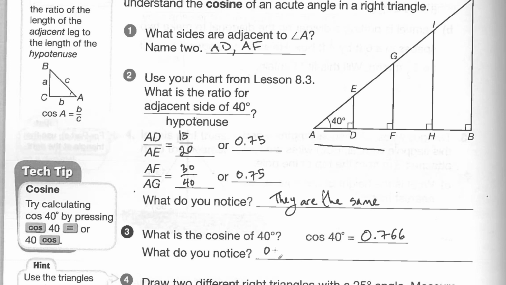Well, 0.766 is close to 0.75, because just like the sine of an angle is related to the ratio of the opposite side divided by the hypotenuse, the cosine ratio is related to the length of the adjacent side divided by the hypotenuse, or it is that decimal that you find.